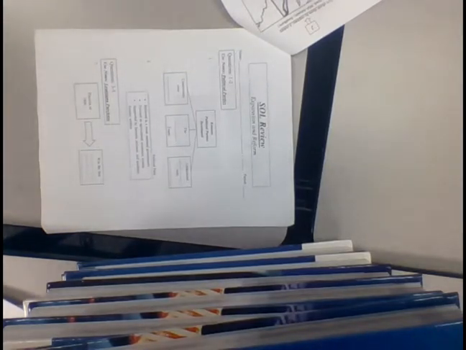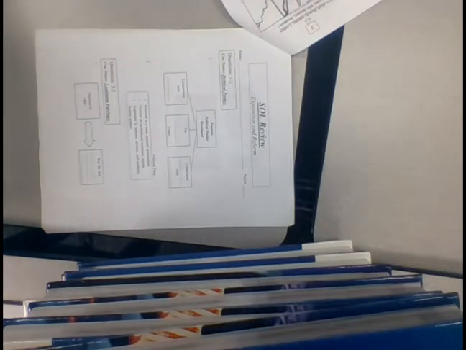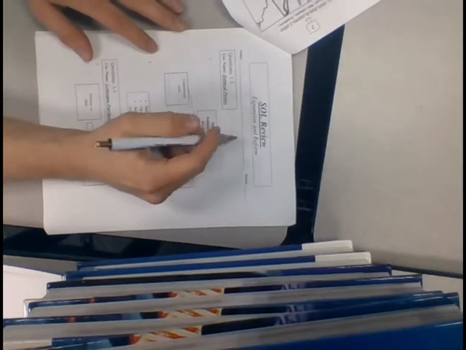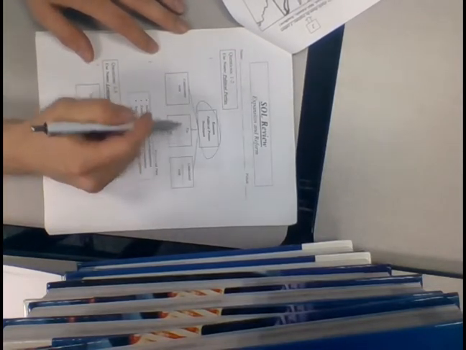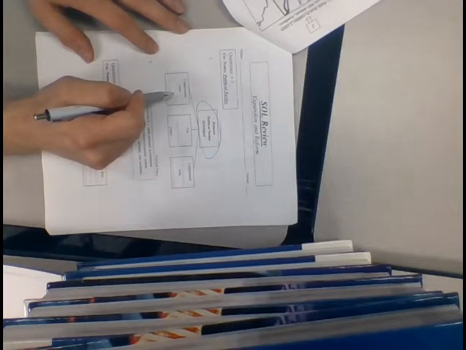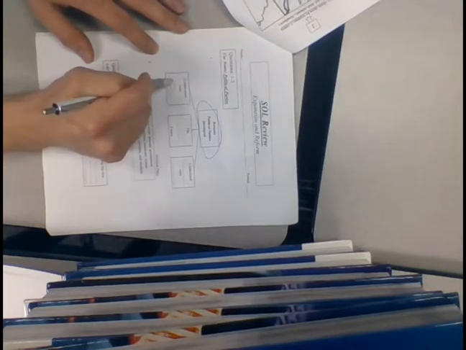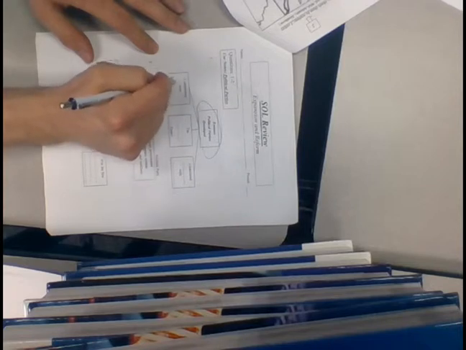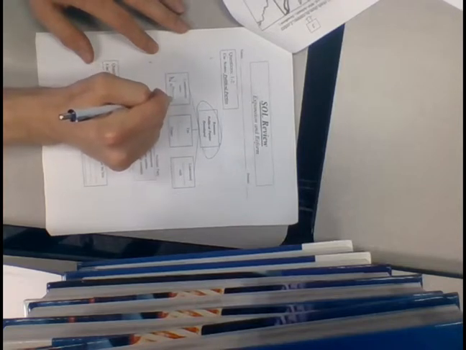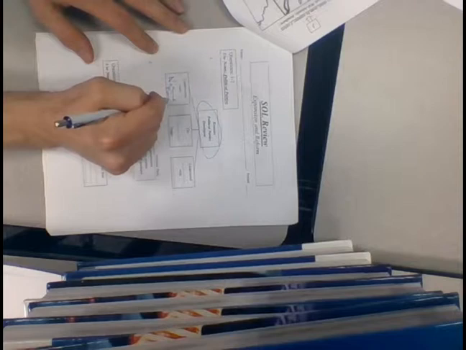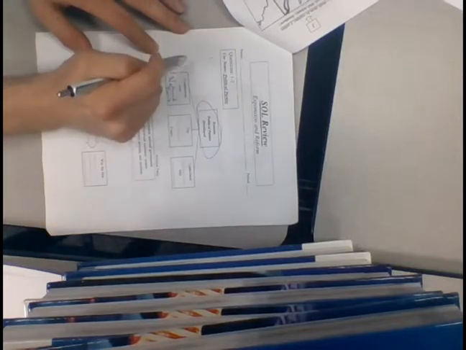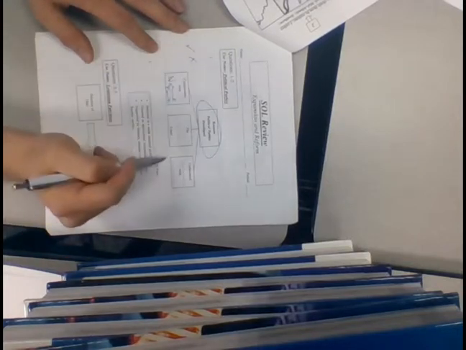Alright, let's go to expansion and reform. Everybody, you want to start on expansion and reform. Now, here's the reasons the political parties developed. Let's start. They had controversy over the Bank of the United States. We call this the National Bank. N-A-T-I-O-N, National Bank. Some people wanted a bank, some people did not.